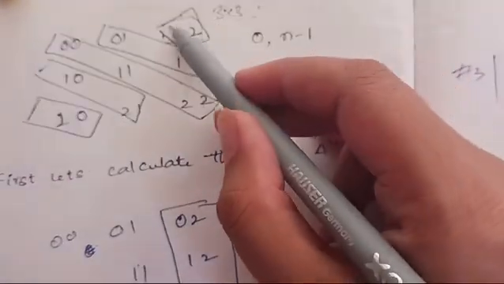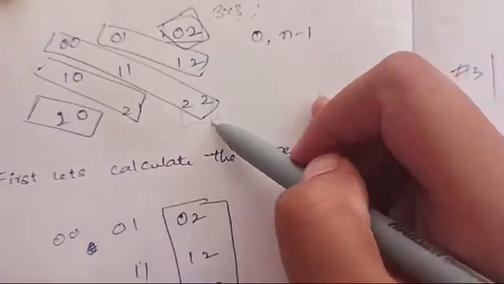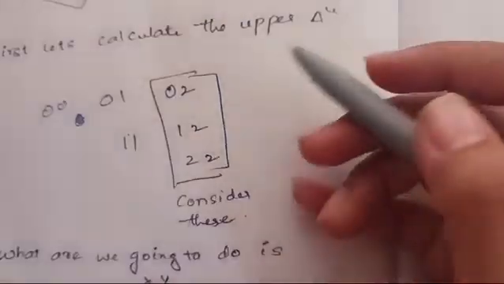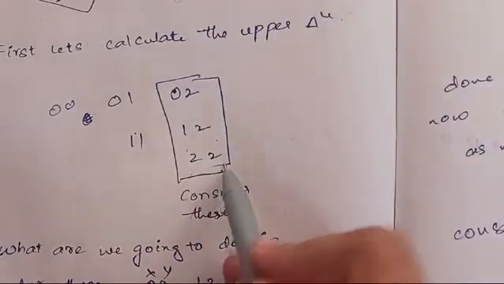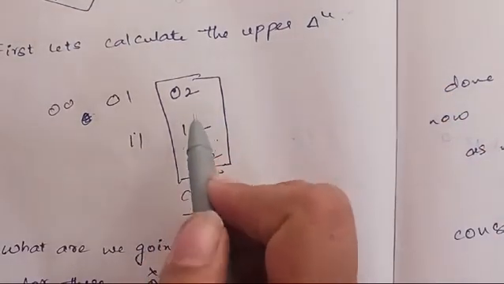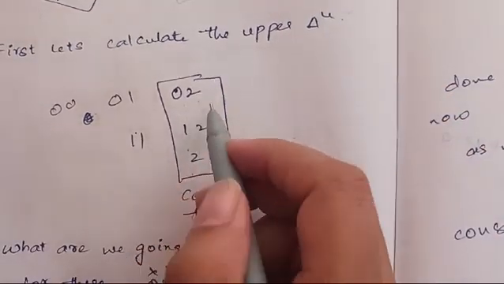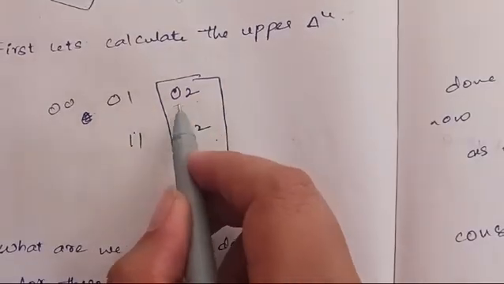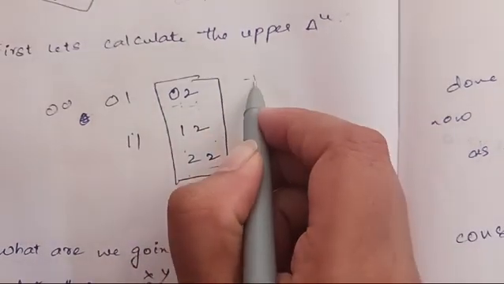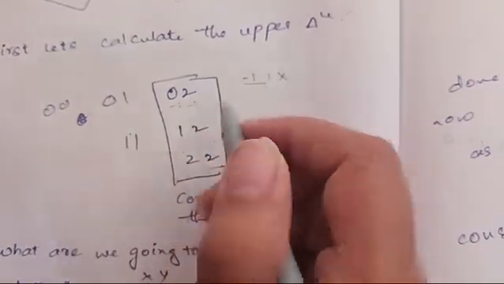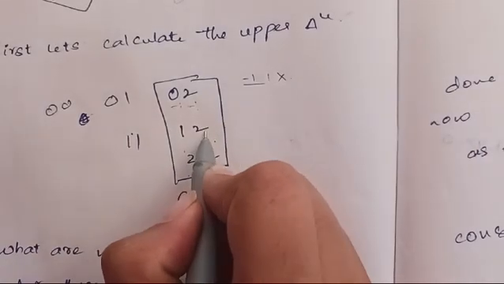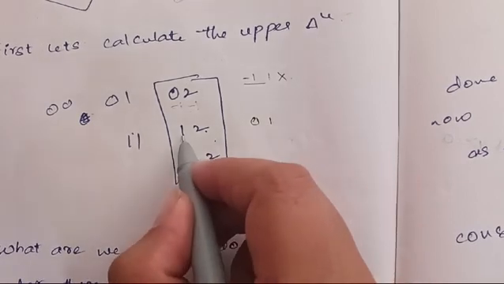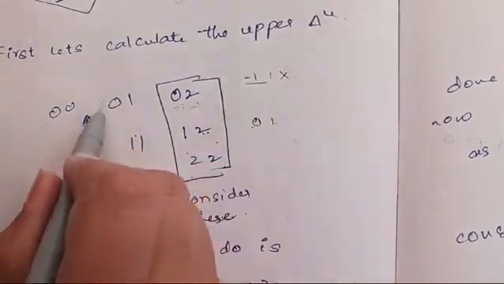Consider these last elements. That is the last column. If you observe this, 0, 2, 1, 2, 2, 2. We are going to subtract 1 and 1 to get the diagonal elements. If you do minus 1 and minus 1 here, you will get minus 1 and 1, which is invalid. For 1, 2, if you do minus 1 and minus 1, you will get 0, 1. That is, the diagonal elements are 1, 2 and 0, 1, which is valid.